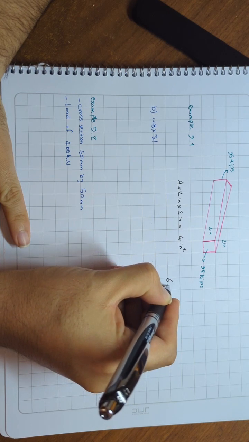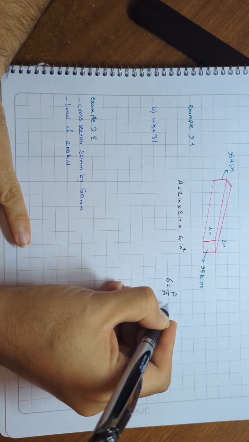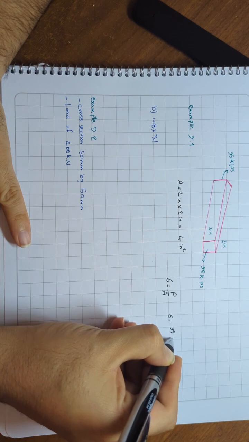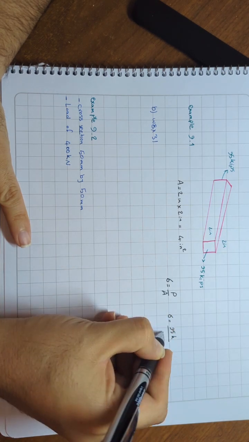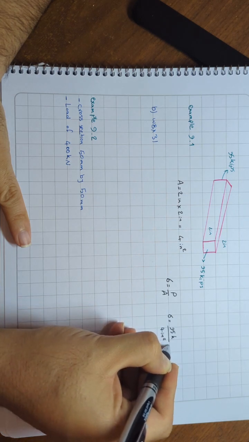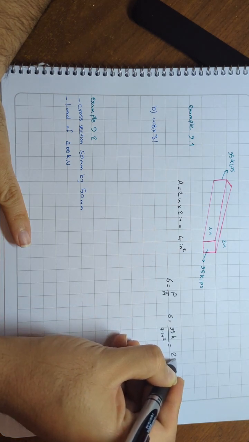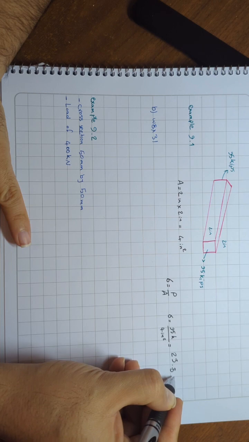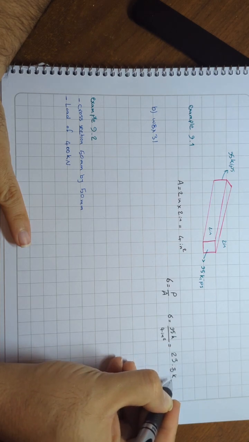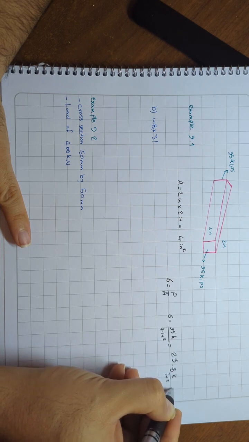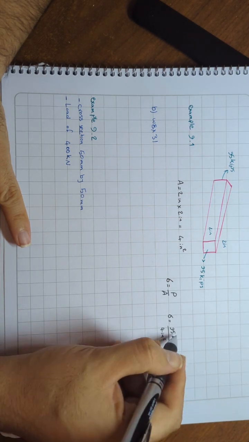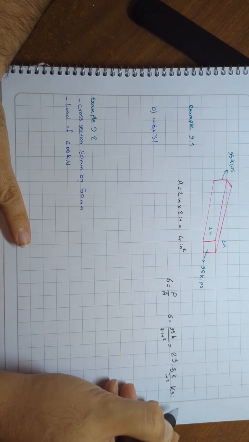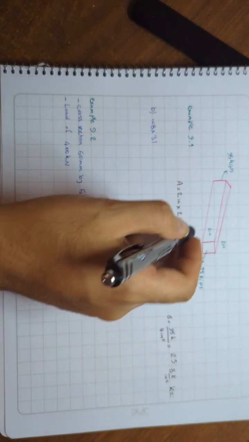So sigma equals P over A. Sigma equals 95 K over 4 square inches. The answer is 23.8 if we put it in the calculator, K, or as we talked about, this is the American way of saying it, we call it KSI. All right, this is for part A.